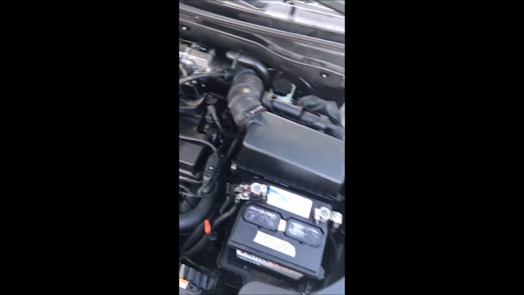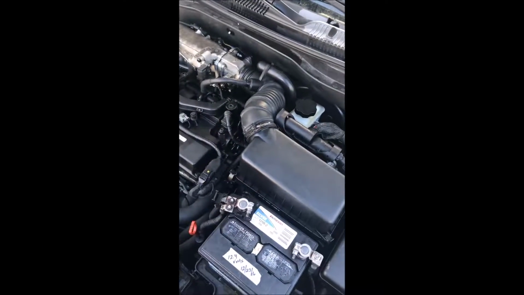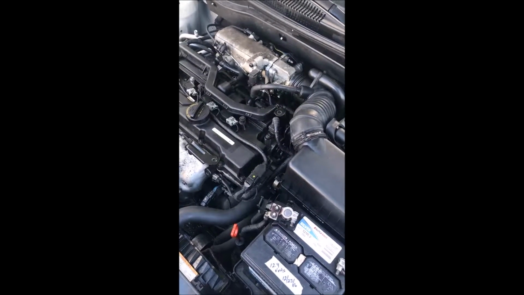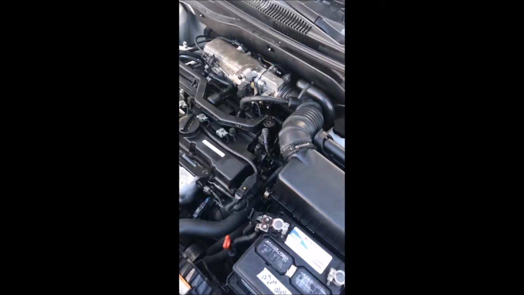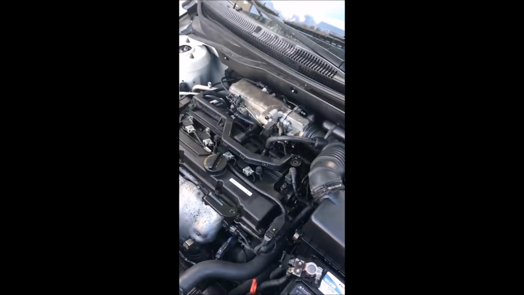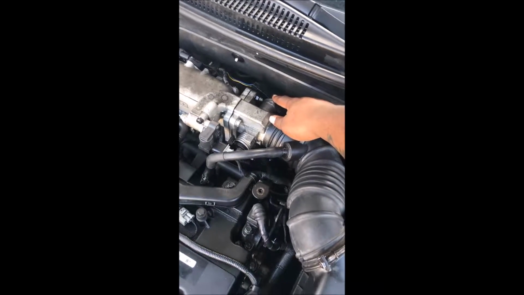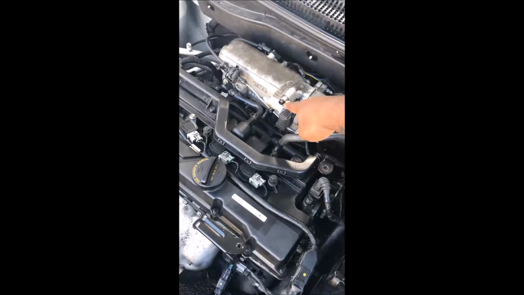Today we have a 2008 Hyundai Accent. We're going to talk about fuel trim levels and the way they affect the way the vehicle runs. Some of the sensors that we're going to be talking about today are the throttle position sensor here. This is your idle air control temperature.